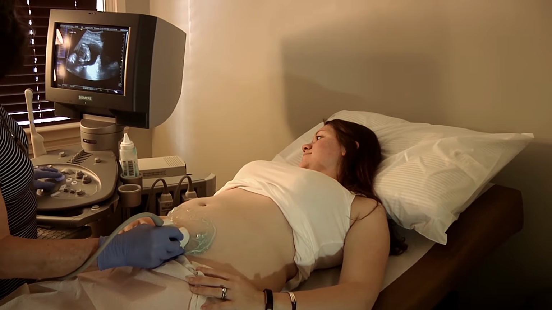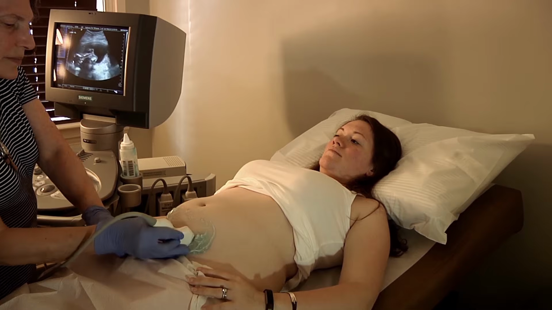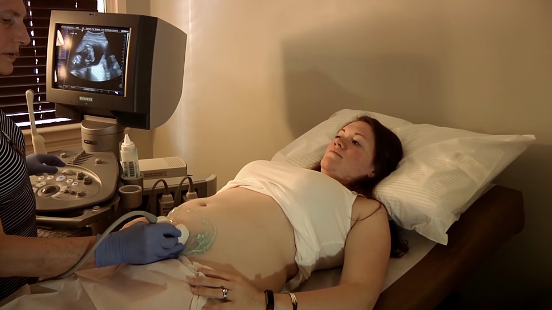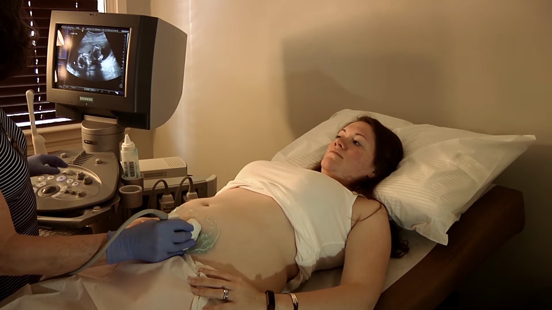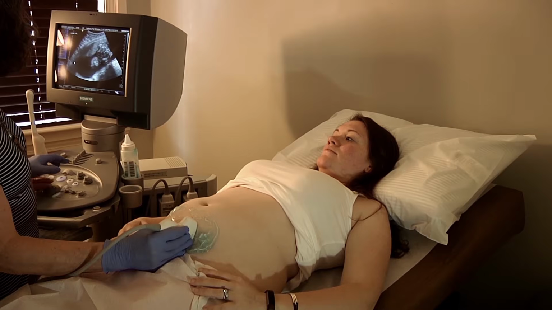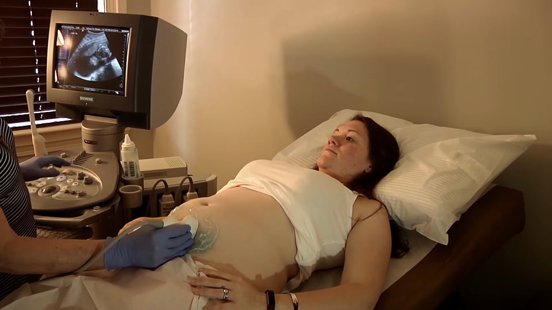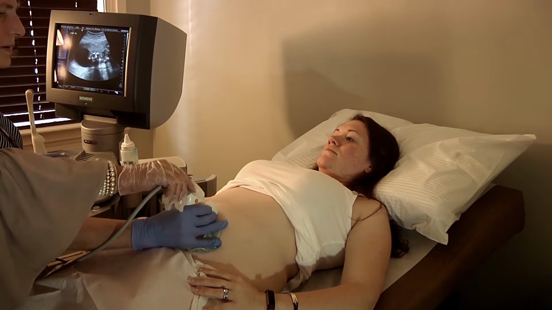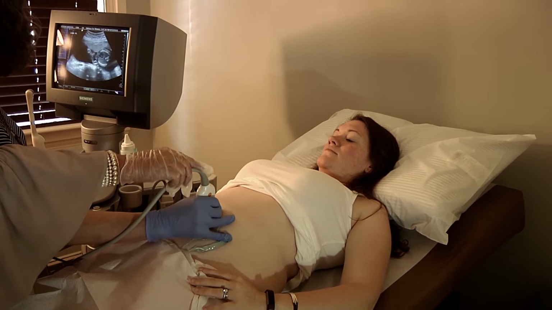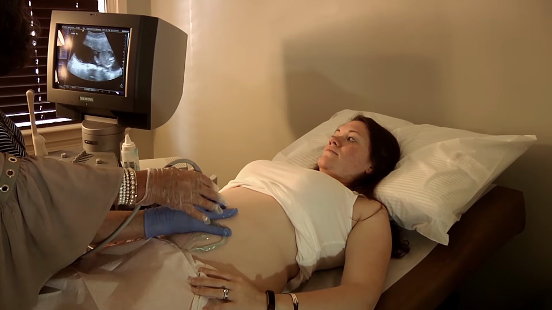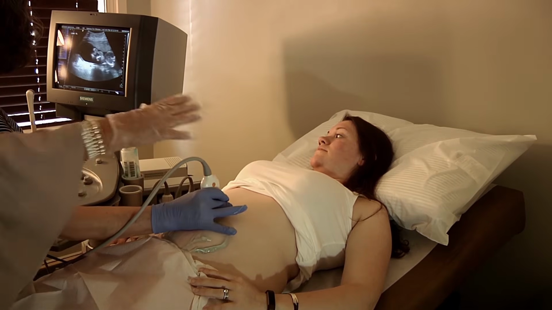Okay, so what will be our next picture? So now I want her upper. Her upper. Okay, so how would you move your transducer to get the upper? Good. Okay, so she's moving on up. All the way up. There you go. Stand perpendicular to her abdomen.